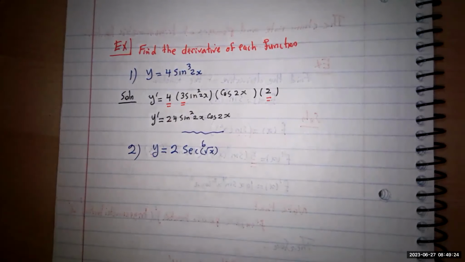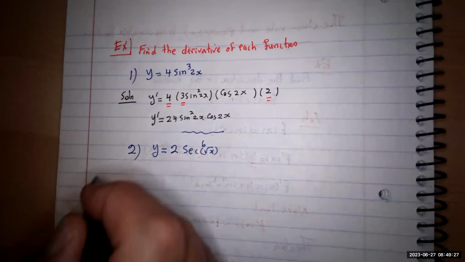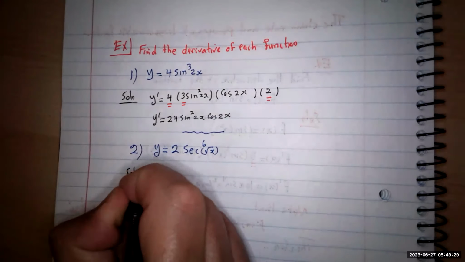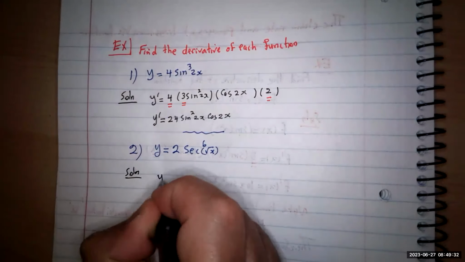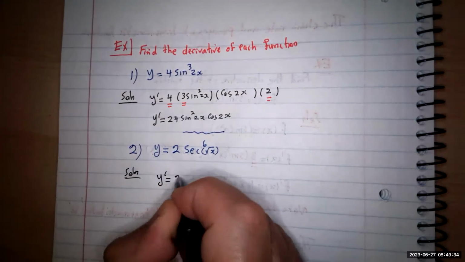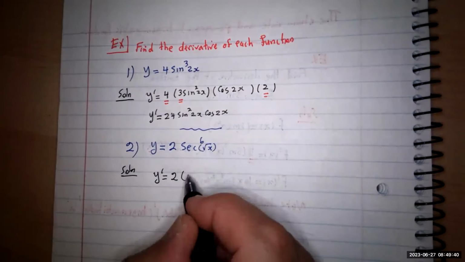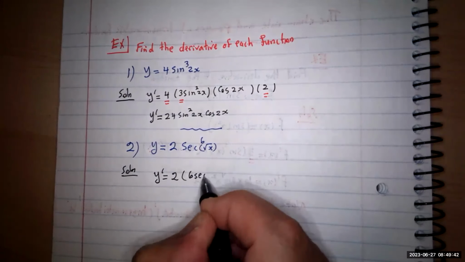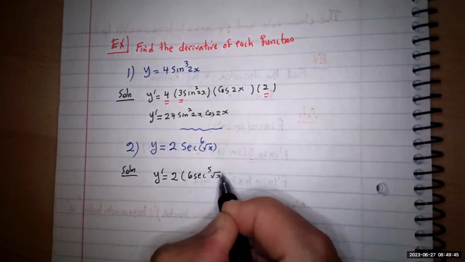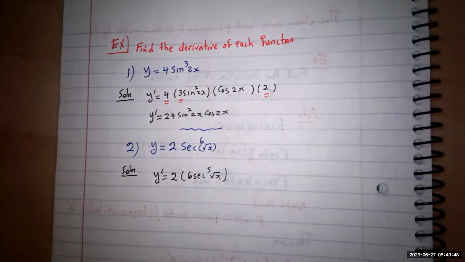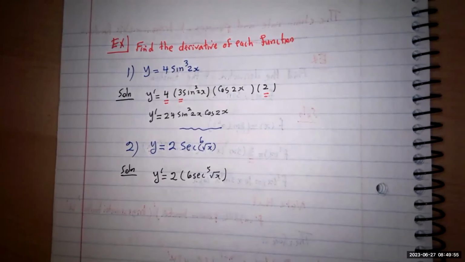Okay, so what's going to be the solution? This is going to be the solution. Okay, so we go with the y prime. 2 is a number, you keep it, times power first, bring the power down. 6 secant to the 5th of the radical x. Remember, you're just changing the power only. Everything else is going to be the same thing, especially the angle is the radical x as is, okay? So that would be the power function.